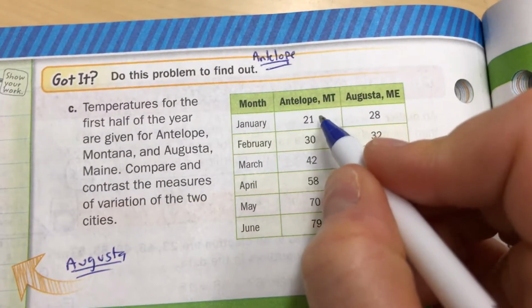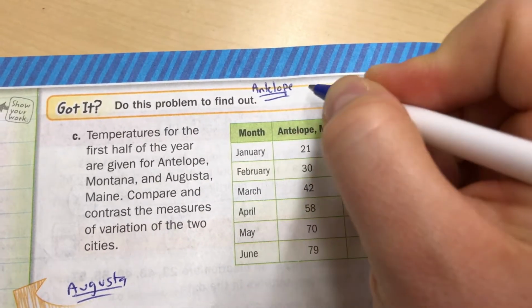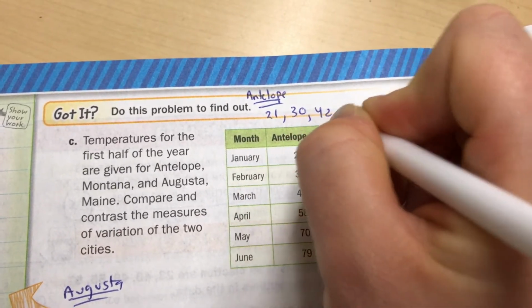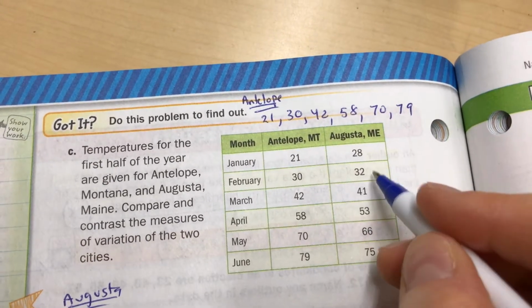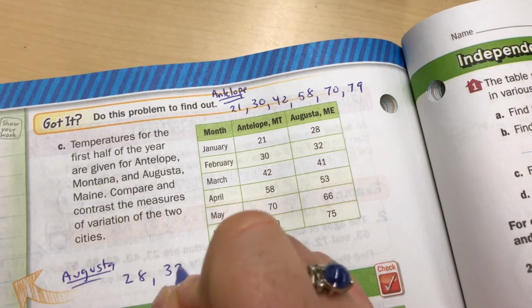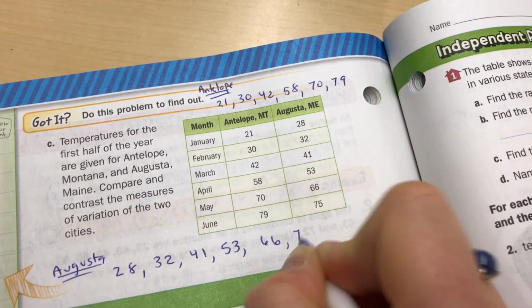All right, so Antelope is up here, and it looks like we have to order from least to greatest. Oh, wow, they already ordered it for us. Cool. 21, 30, 42, 58, 70, 79. And for Augusta, 28, 32, 41, 53, 66, and 75.